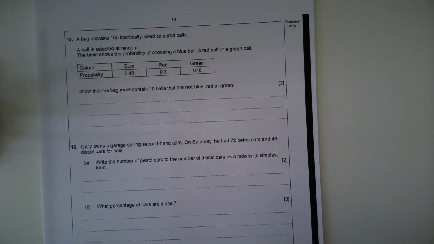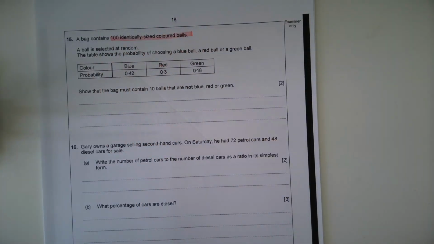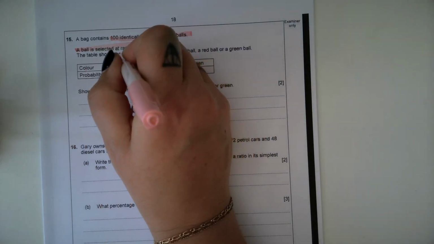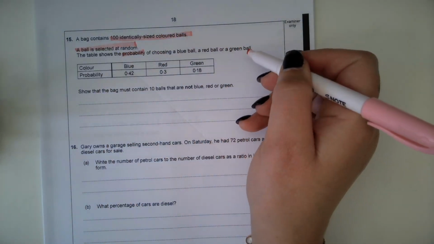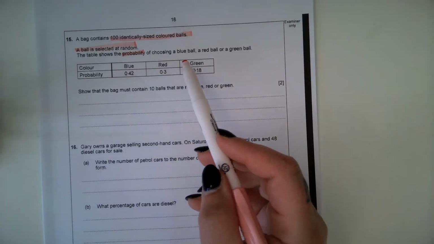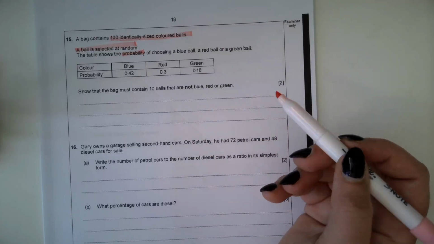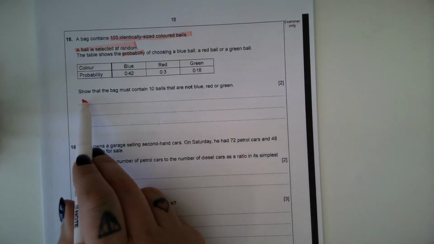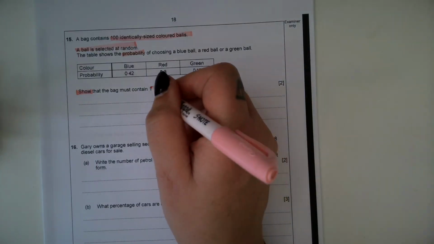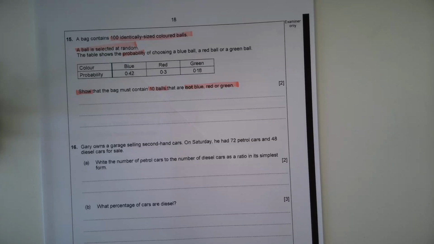Question 15. A bag contains 100 identically sized coloured balls. A ball is selected at random. The table shows the probability of choosing a blue ball, red ball or green ball. The probability of choosing a blue is 0.42, the probability of red is 0.3, and the probability of green is 0.18. We've got to show some working out here, that the bag must contain 10 balls that are not blue, red or green.